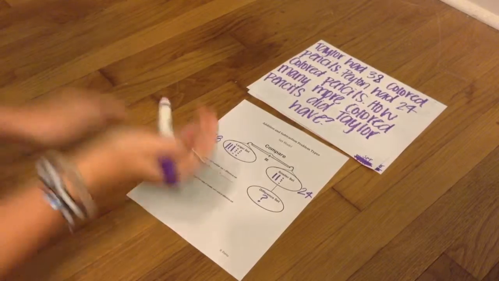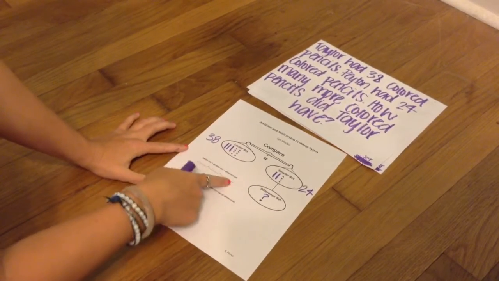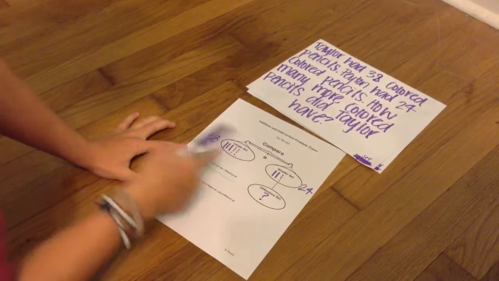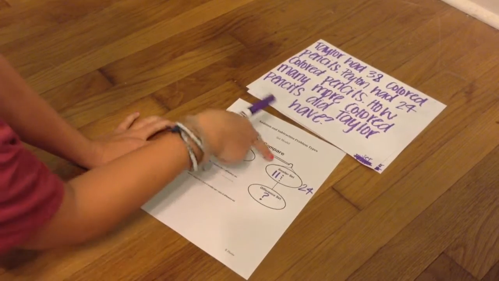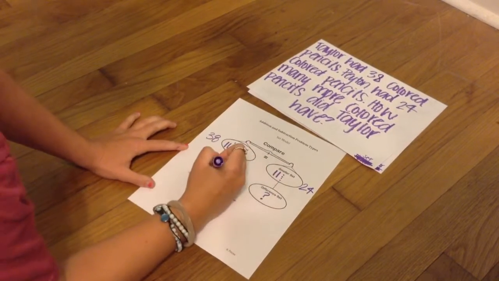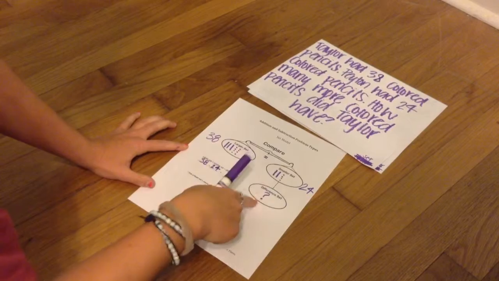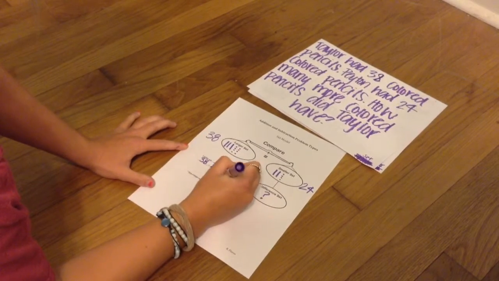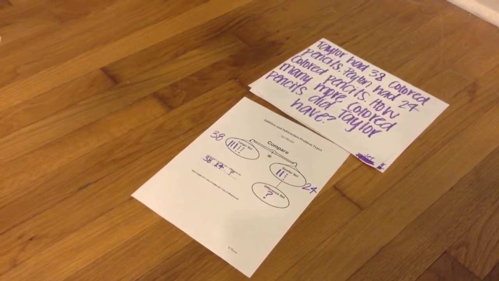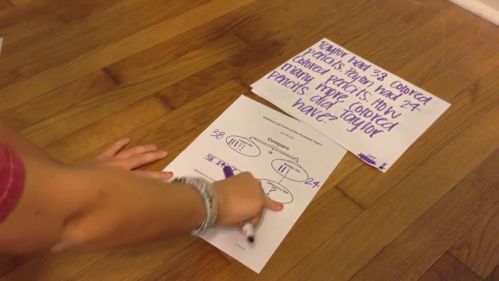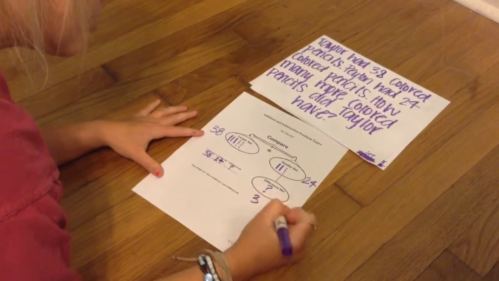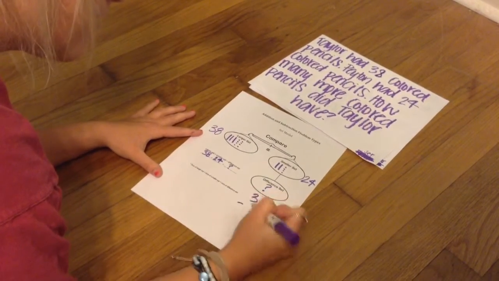So we have a formula over here that has it all laid out for us. So we have our larger set, which was 38, and it says it equals the smaller set plus the difference. So we can go ahead and put 24 and our question mark under difference because that's what we're trying to figure out. So in order to figure out the difference, we know that we'll have to subtract.